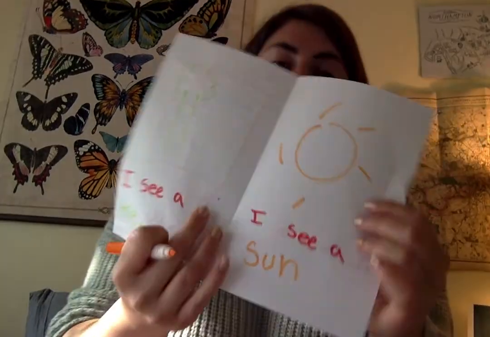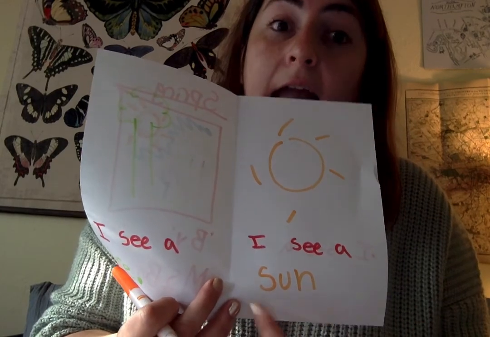Next page. I see a sun. I love the word sun, so I'm drawing sun, and I'm stretching my word out. Sun. S. U. N. I see a sun.